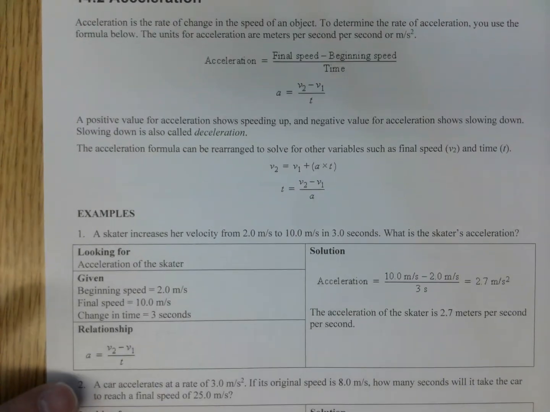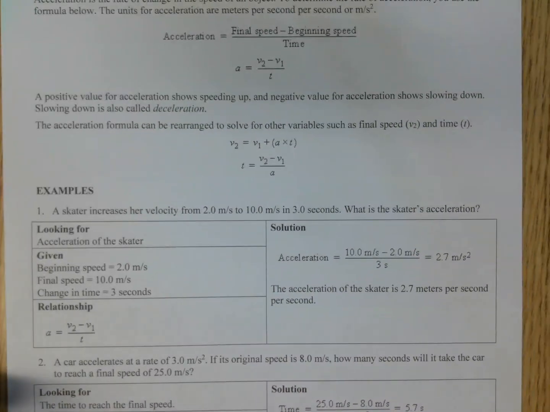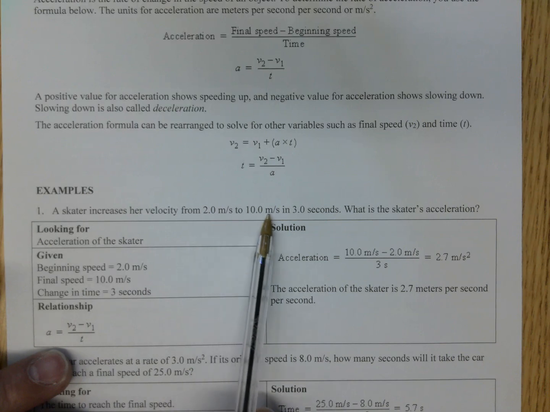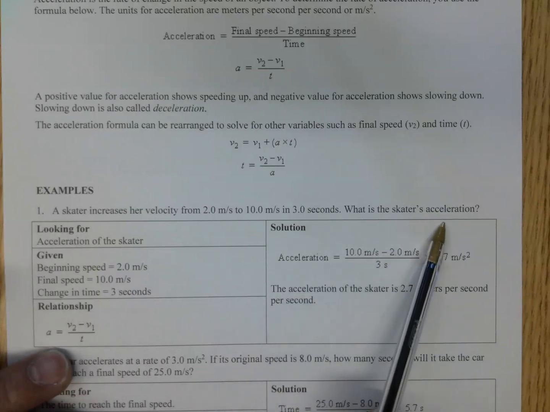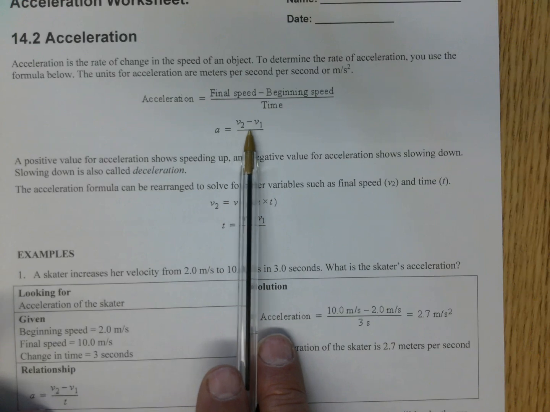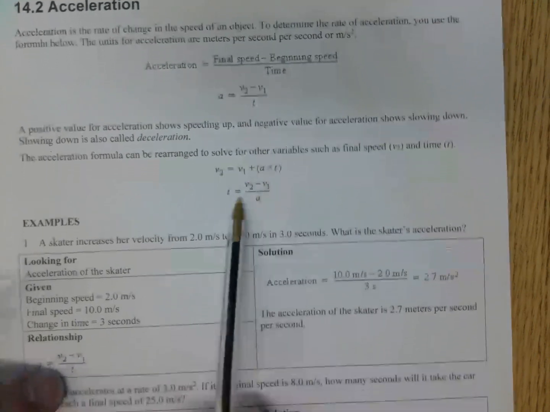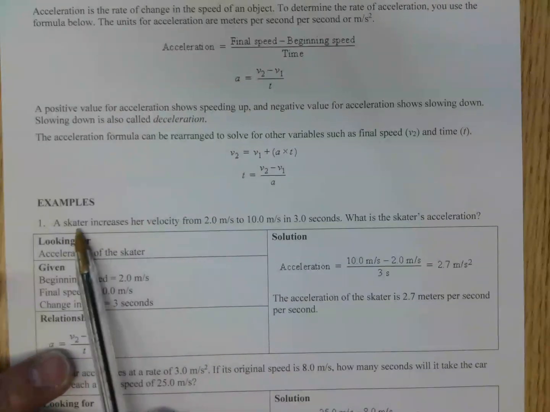Okay, so this one right here says a skater increases her velocity from 2 meters per second to 10 meters per second in 3 seconds. So what is this skater's acceleration? Again, this is the equation: A equals V2 minus V of I, or VF minus V of I, divided by time. So we have to figure out what each one of these things are. I usually like to just do it right in the problem.